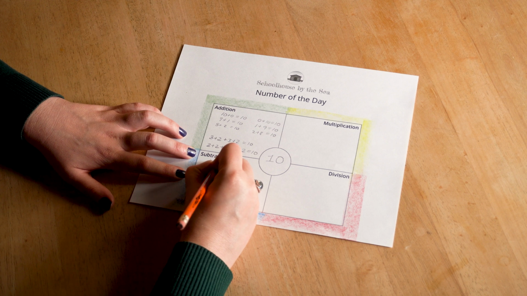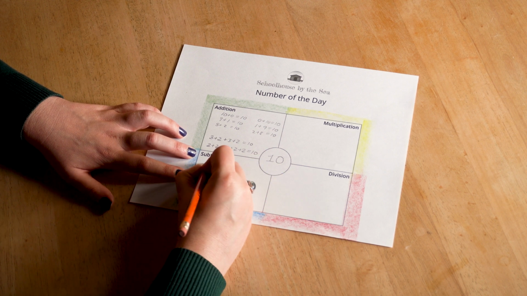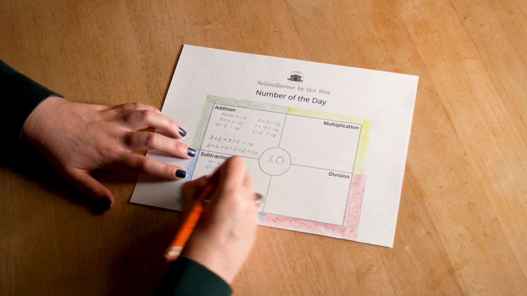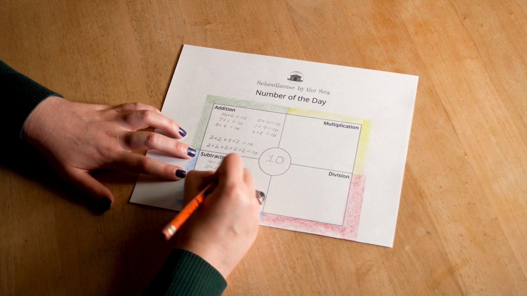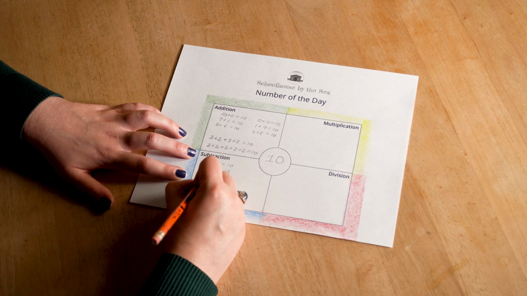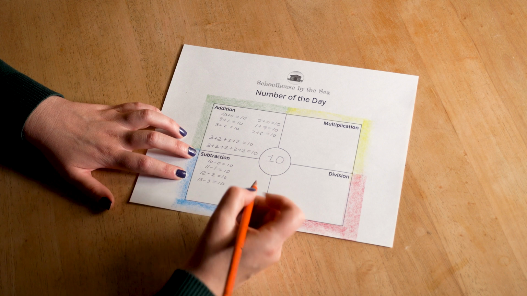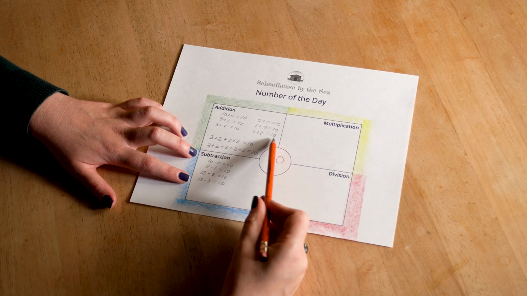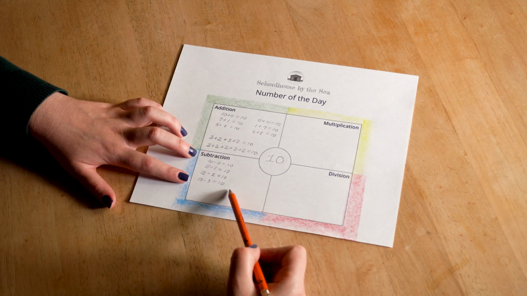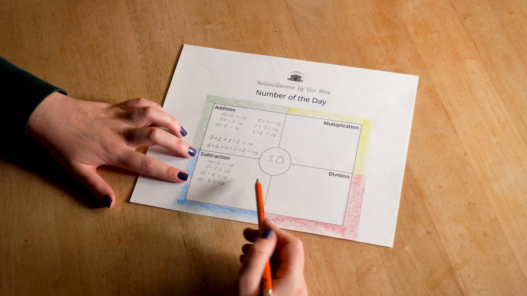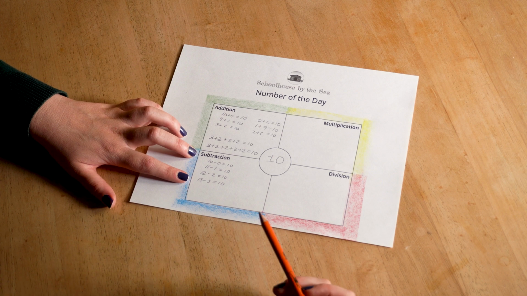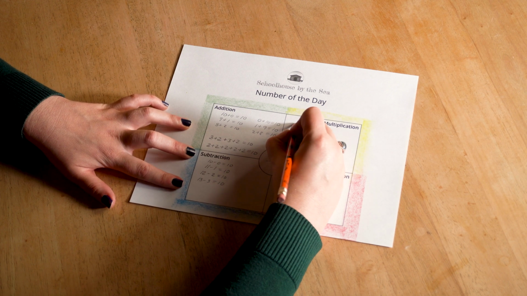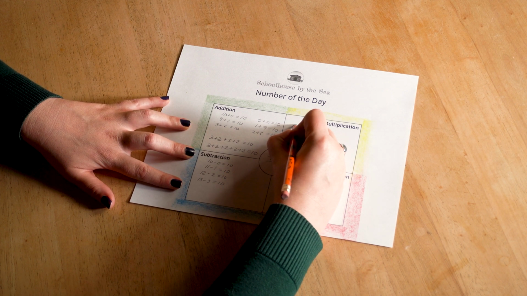So 10 minus 0 equals 10. 11 minus 1 equals 10. 12 minus 2 equals 10. 13 minus 3 equals 10. Do you see a pattern? If you do, continue it. And do you notice anything different between these two sets? Can I do 0 minus 10 equals 10? Something to think about.